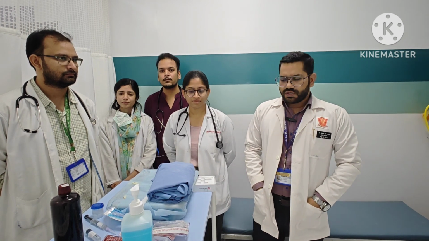This is our team. These are all the residents. Today we are going to demonstrate the liver biopsy. There are a few points about the liver biopsy: how to do the preparation, during the procedure, and the post procedure.